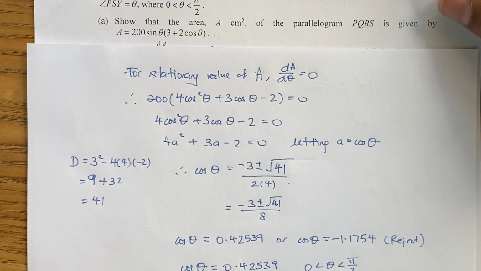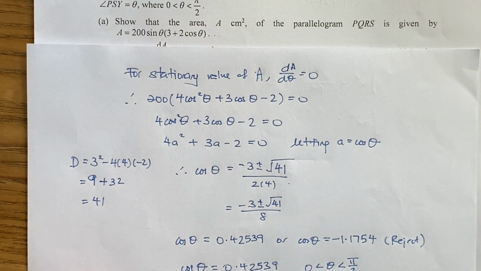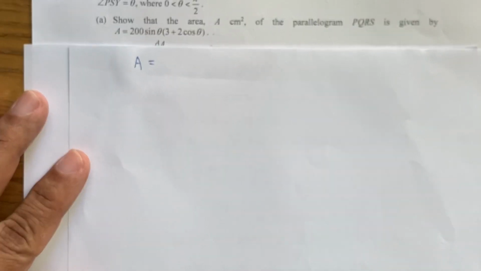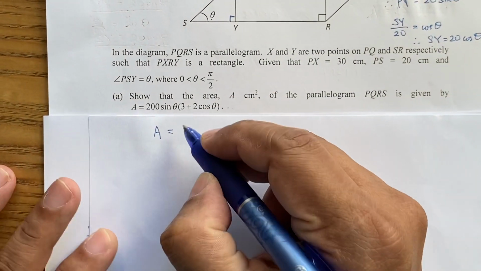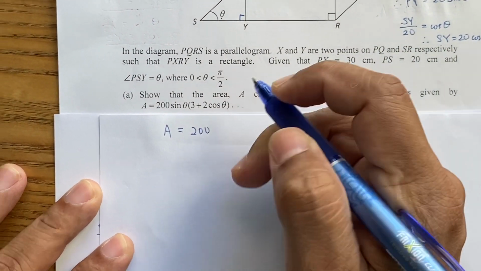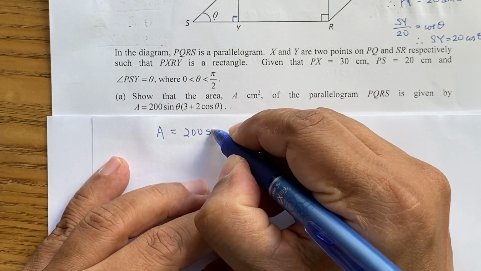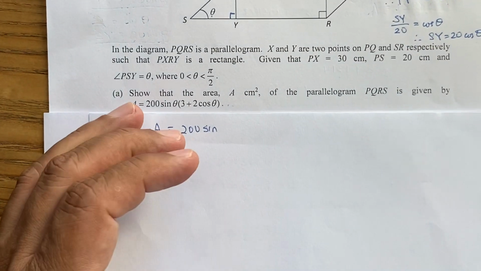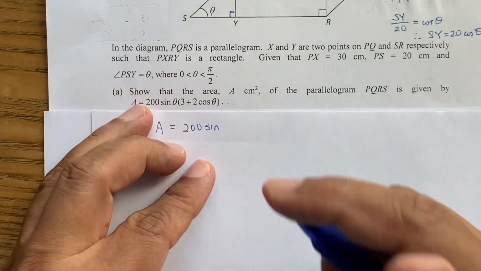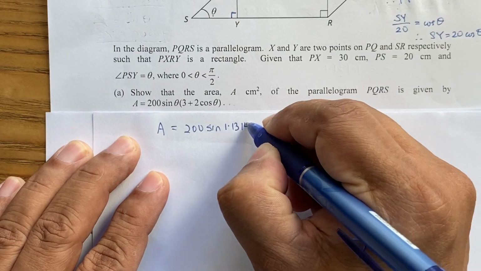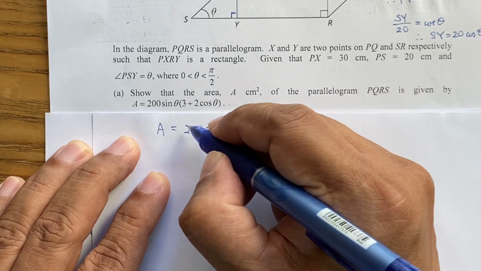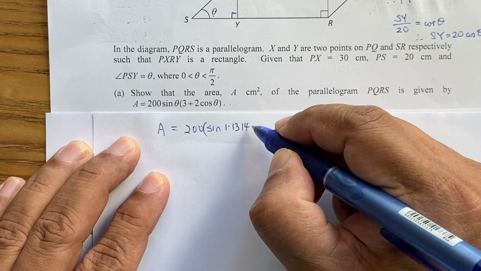I'm just going to move this in front. 200 sine, can I just try again? 1.1314. Maybe I put a bracket here.